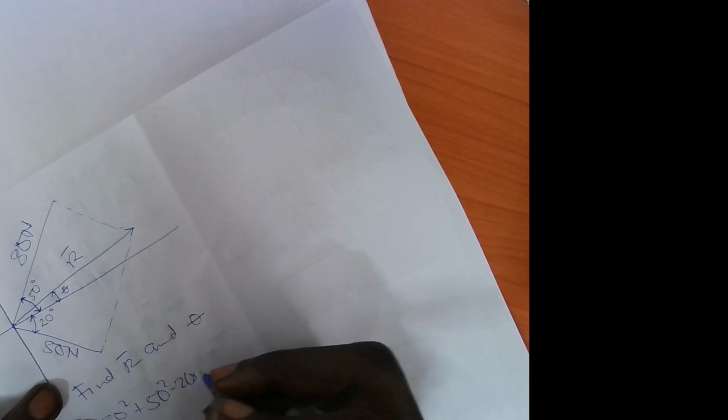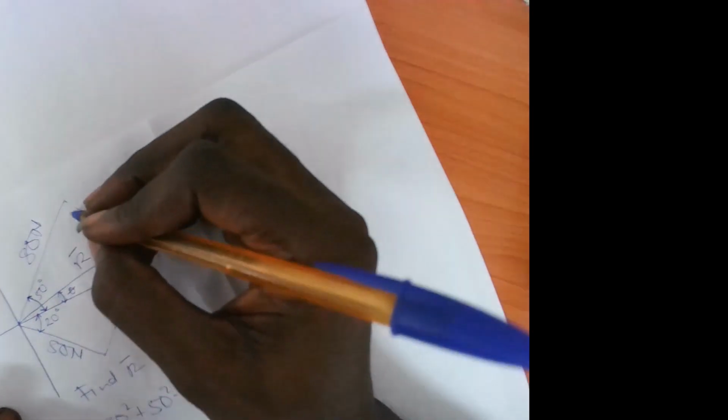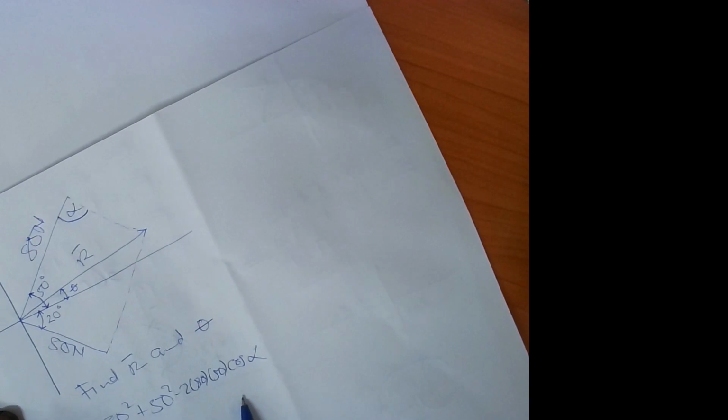To find R, we can say that R squared, because it's a vector, is equal to 80 squared plus 50 squared minus 2 times 80 times 50 cos, where the angle is the one opposite to that particular side. Let me call it alpha. Cos alpha. But I don't know the angle opposite to this R, so let me find it.